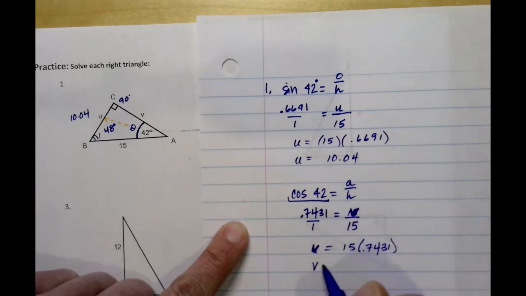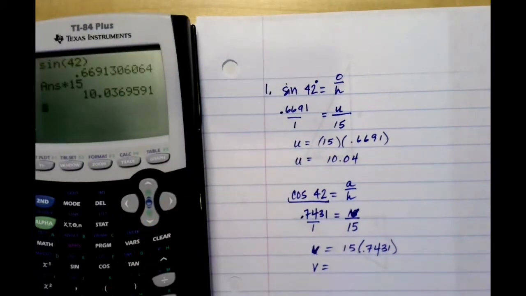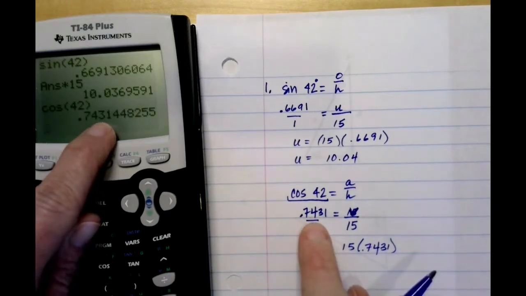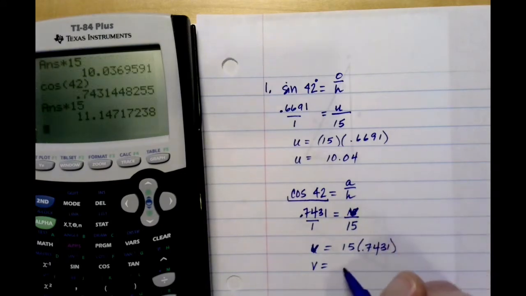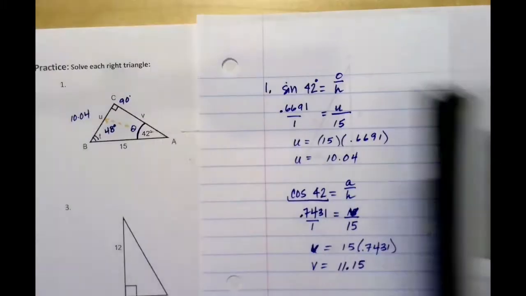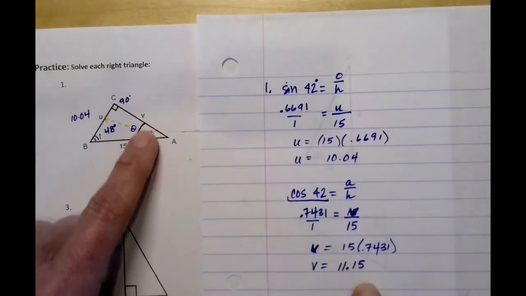0.7431. V is equal to, and I can use my calculator, and I could say, what's the cosine of 42 degrees and not use the chart. Notice that value is locked in. And I can say, what is that times 15? So my V value is 11.15 when I round.